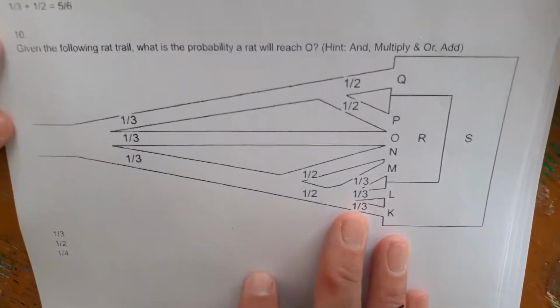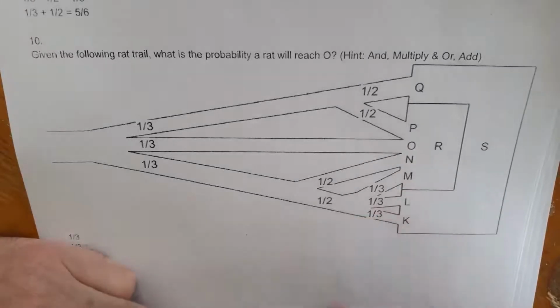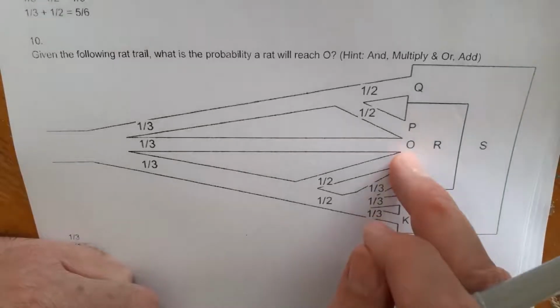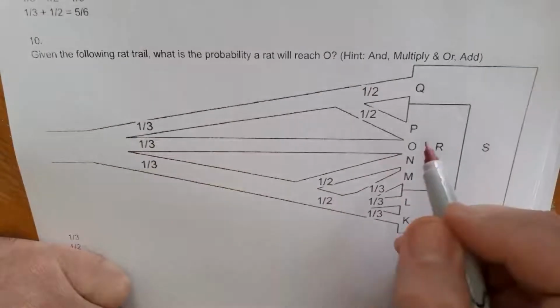Okay, 1/6. Which is a larger probability than 1/18th for the others we did. So it's more likely the rat would end up at N than at M, L, and K. They were all 1/18th. This was 1/6. That's a higher probability. Given the following rat trail, what's the probability to end up at O?